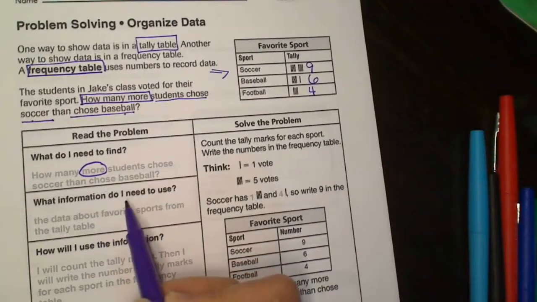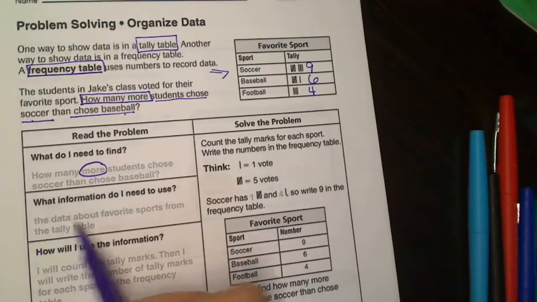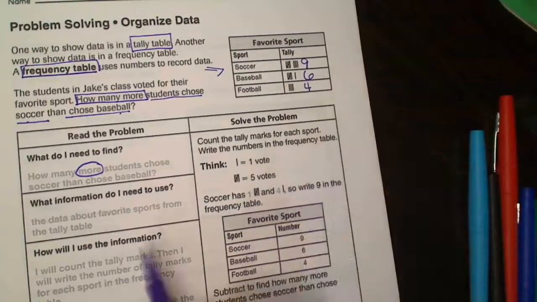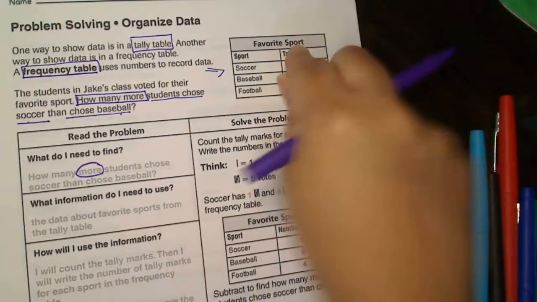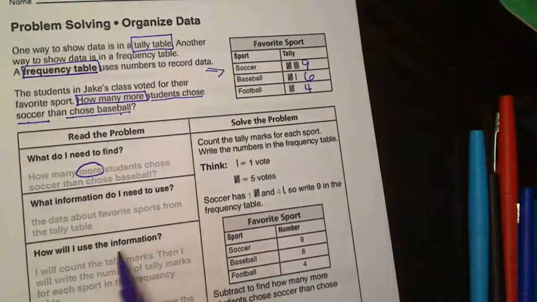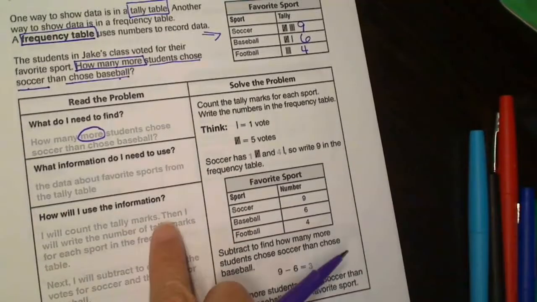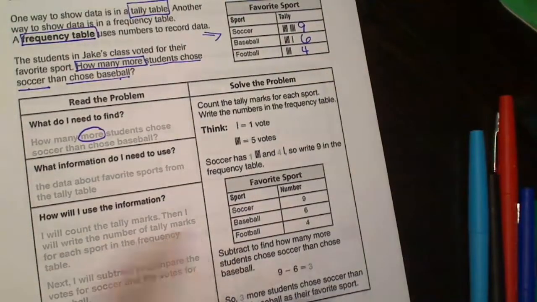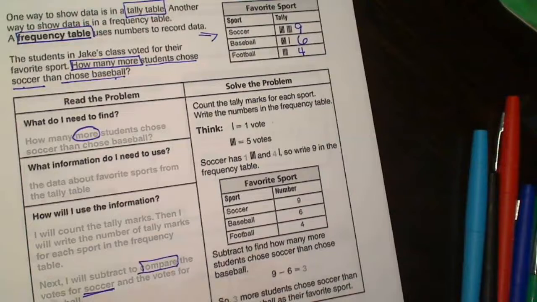What information do I need to use? The data about favorite sports from the tally table right here. Okay, that's what I'm going to use, this data. How will I use the information? I will count the tally marks, which I already did. Then I will write the number of the tally marks for each sport in the frequency table. Okay, so next I will subtract to compare.